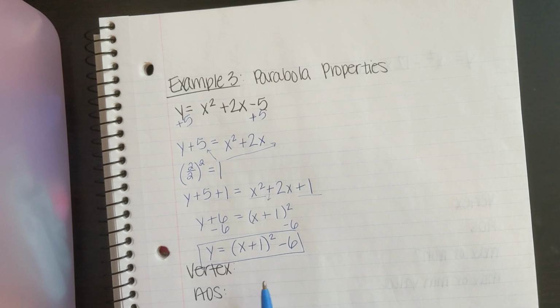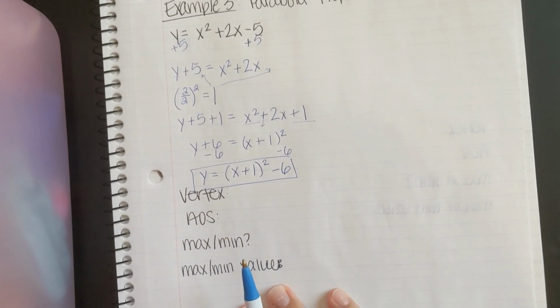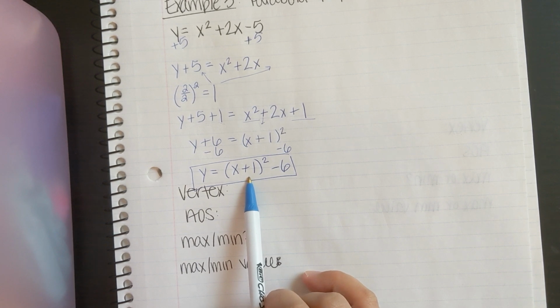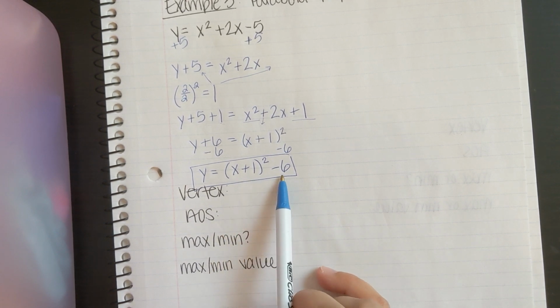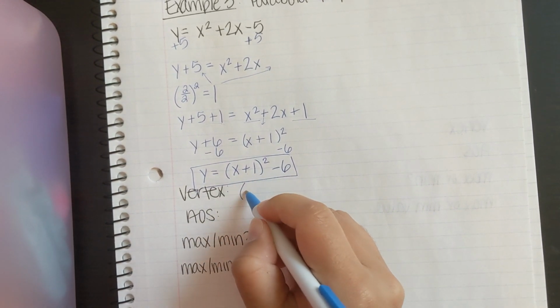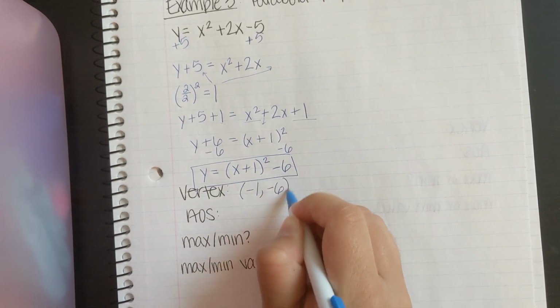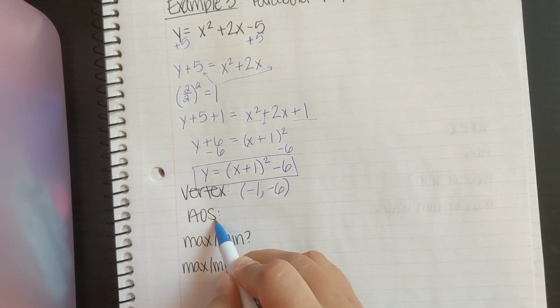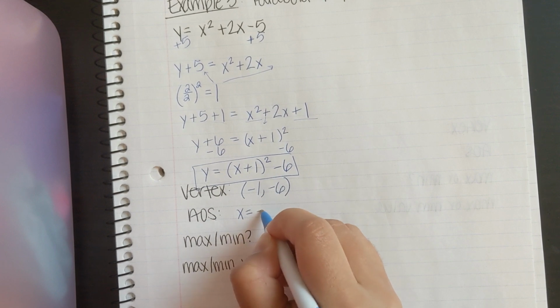If you remember, your vertex coordinates came from h, which was inside the parentheses, but we have to change the sign from what we see. And then k is the number at the very end. So our vertex in this case is -1, -6. Because that's our vertex, our axis of symmetry is x equals -1.